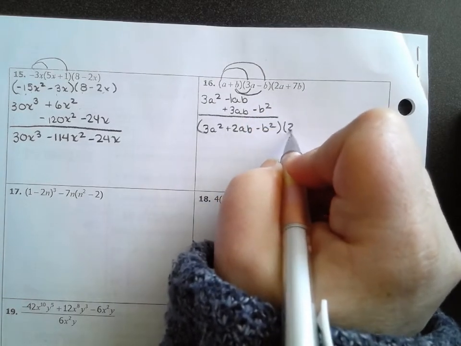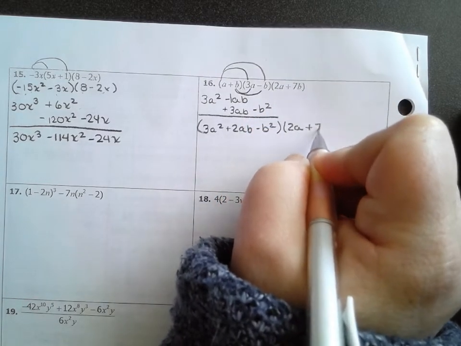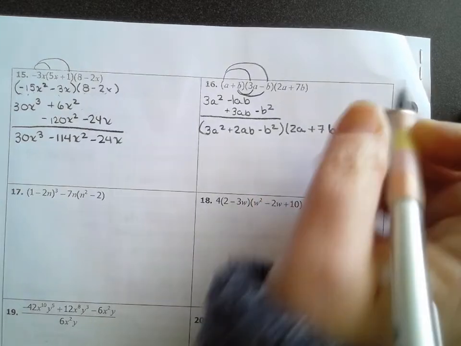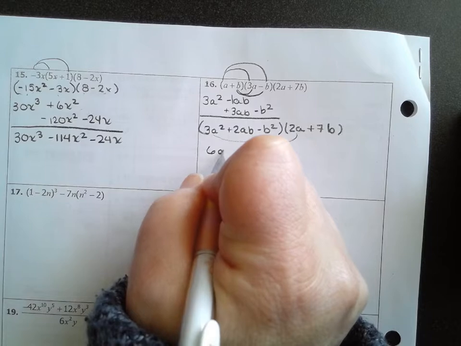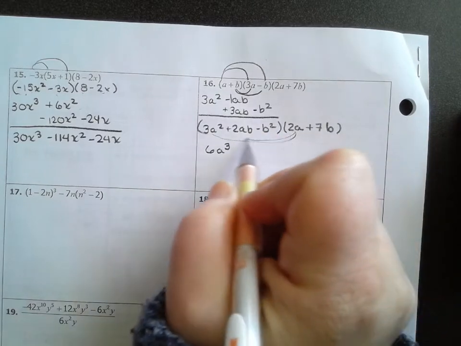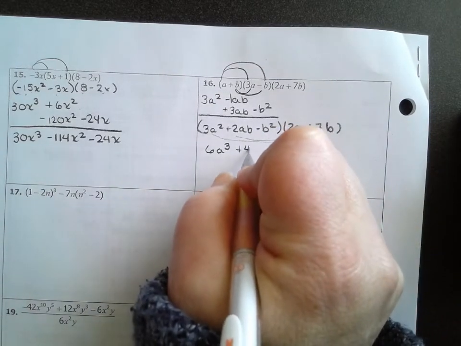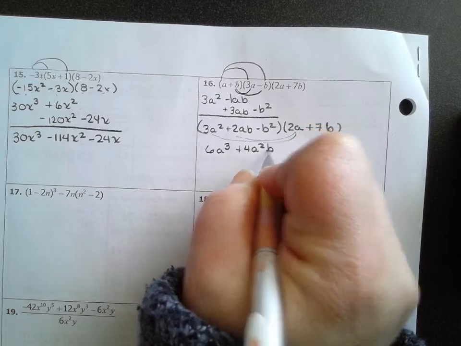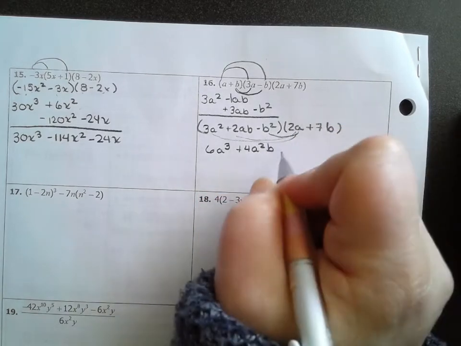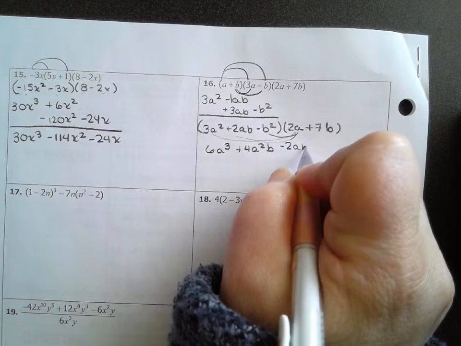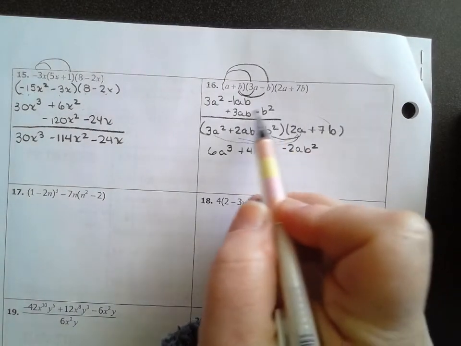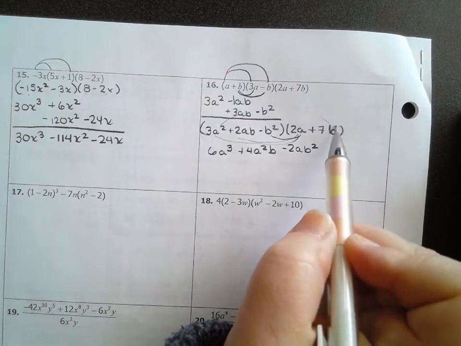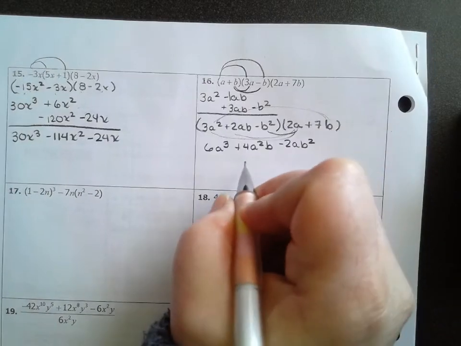So I'm going to now distribute the 2a and 7b into here. So first things first, I'm going to do the 2a, so that's 6a to the third plus 4a squared b minus 2ab squared. Now I'm going to distribute the 7b. So this is going to be 21a squared b.